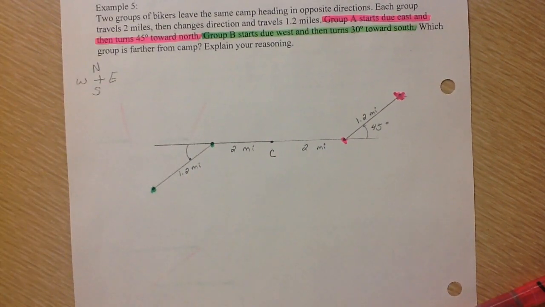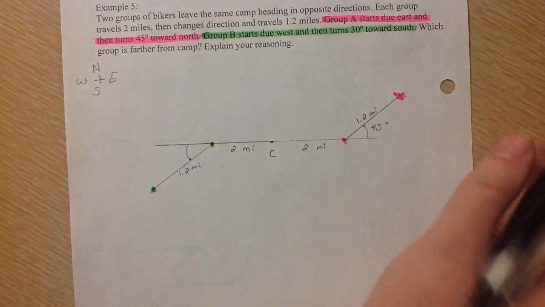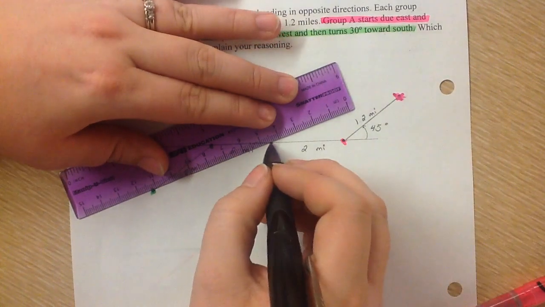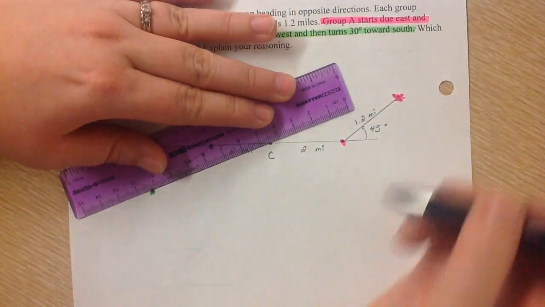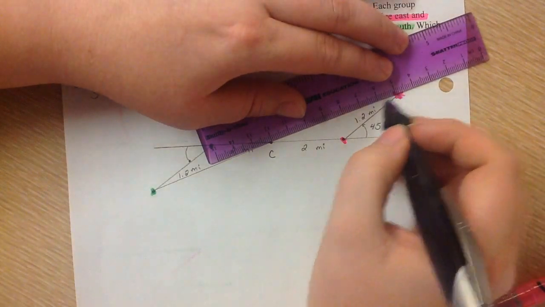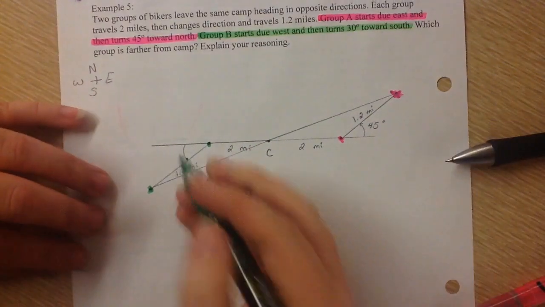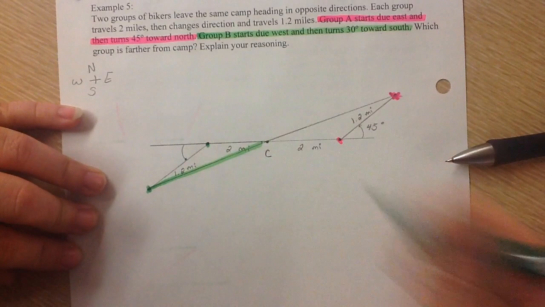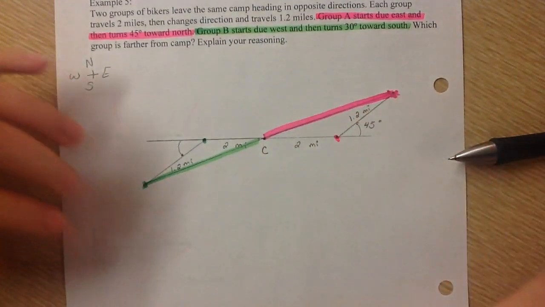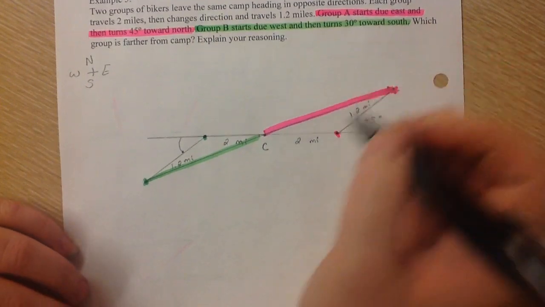Okay, so it asks, which group is farther from camp? So we're looking for, again, this distance to camp. So really we're looking at which one of these is bigger. Is this distance bigger right here, or is this distance bigger right here? Is the pink bigger than green?